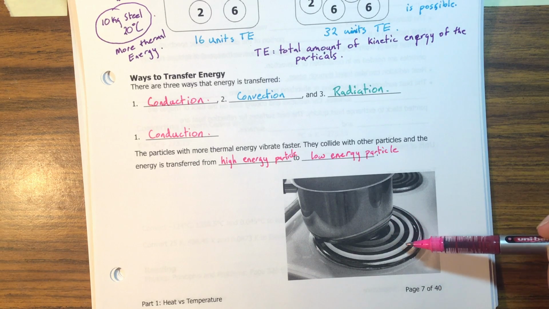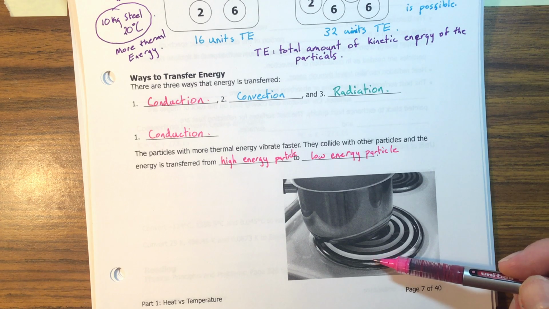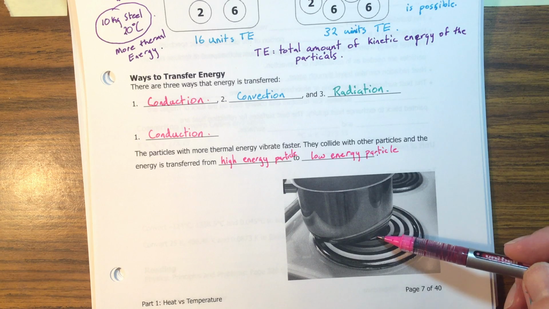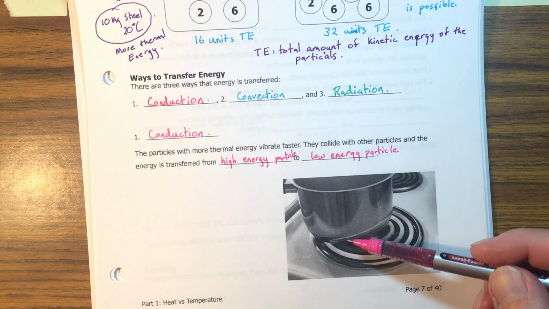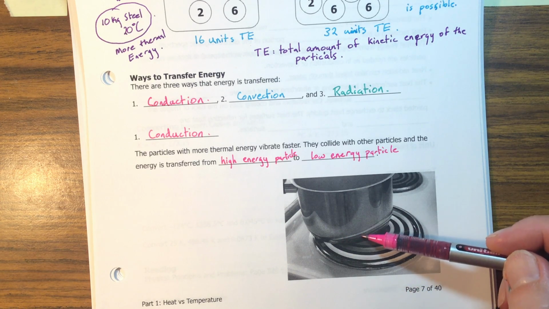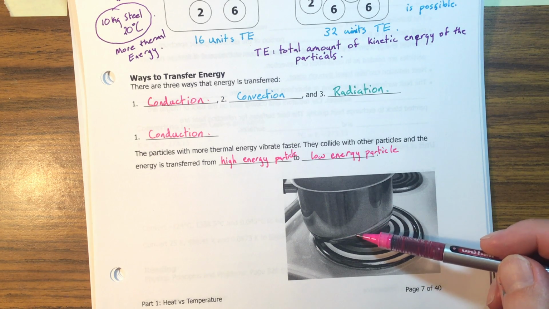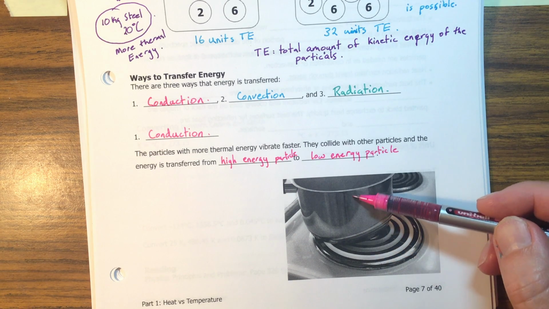So you can see here we've got a picture of a stove, right? This burner is hot. So you apply electricity to this piece of metal. That causes the metal molecules to vibrate really fast, getting very hot. Then you put the pan on it. These vibrating molecules bump into the molecules in the pan, and the molecules in the pan start vibrating. At first they start vibrating in the bottom of the pan. But as those molecules vibrate, they bump into the molecules farther up and they start vibrating all the way up the pan.